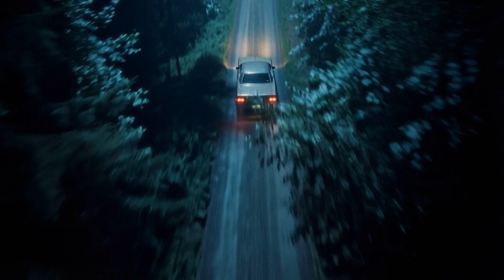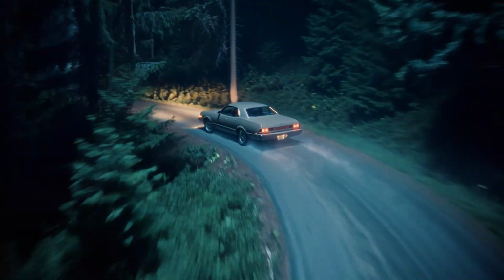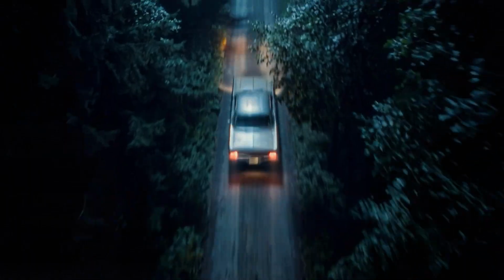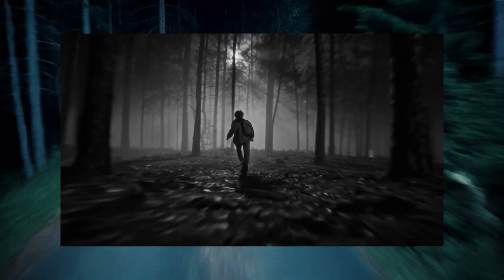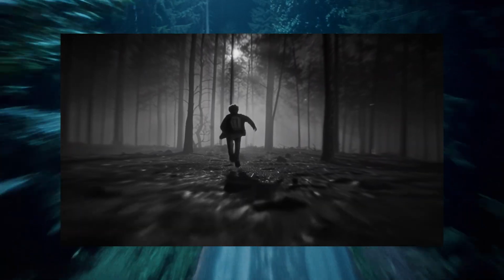The next shot is better, a car driving through a forest at night. Still fast movement, still challenging. This one has more potential. The first shot wasn't really suited for slow motion, so the result makes sense.